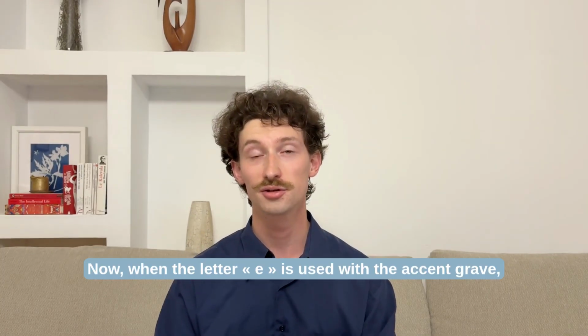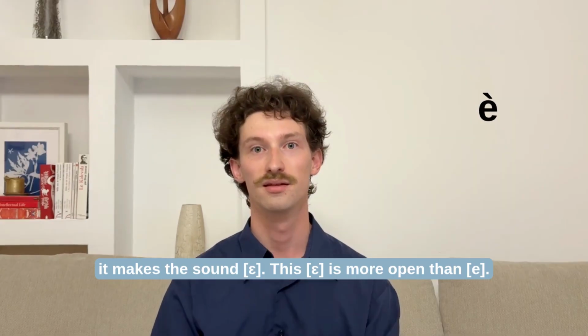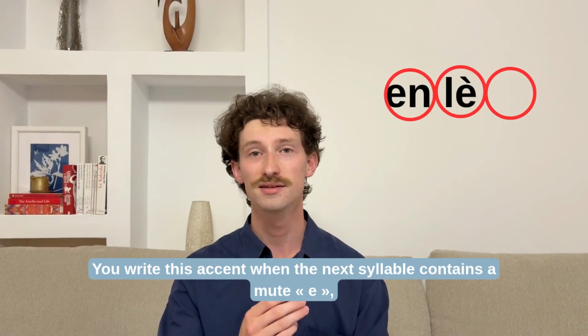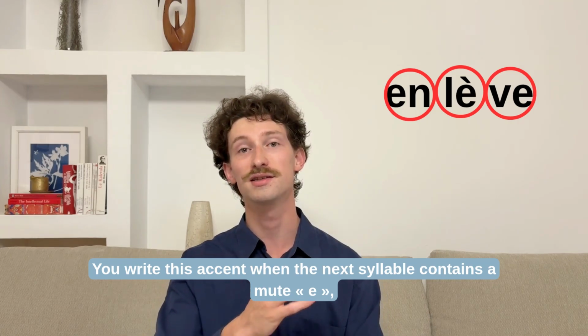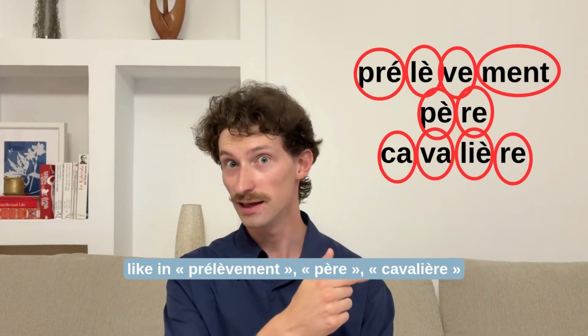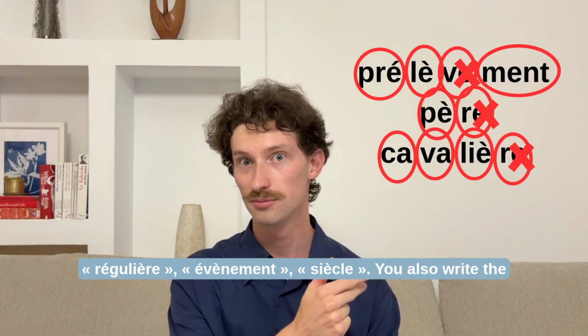Now, when the letter E is used with the accent grave, it makes the sound E. This E is more open than E. You write this accent when the next syllable contains a mute E, like in prélèvement, paire, cavalière, régulière, événement, siècle.